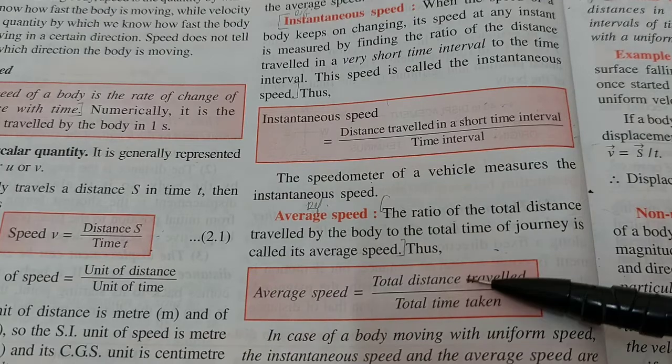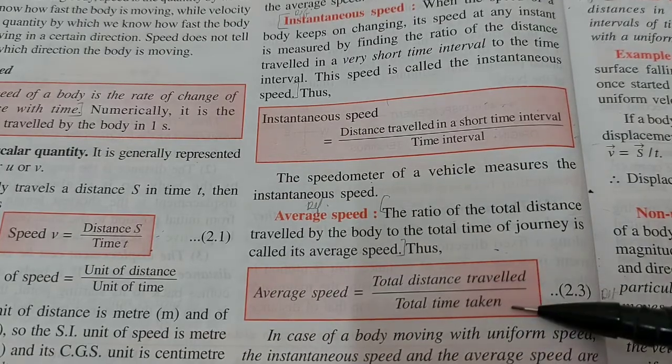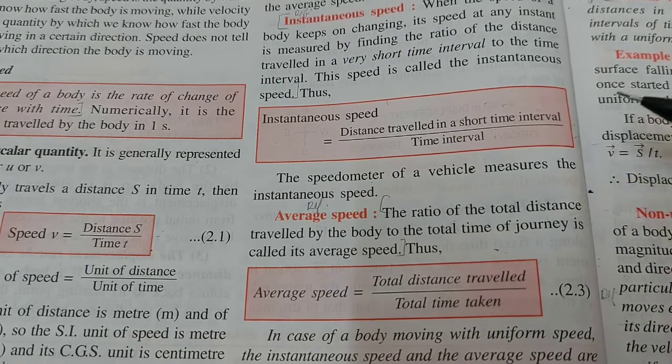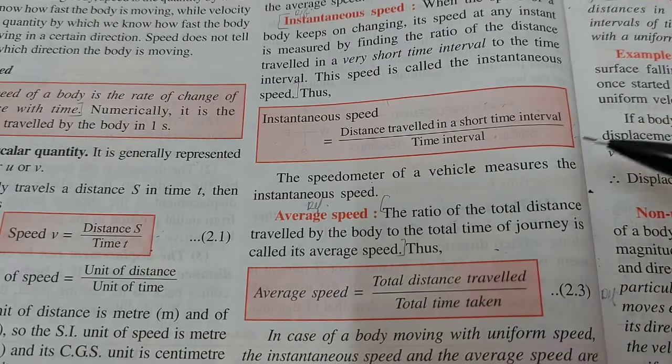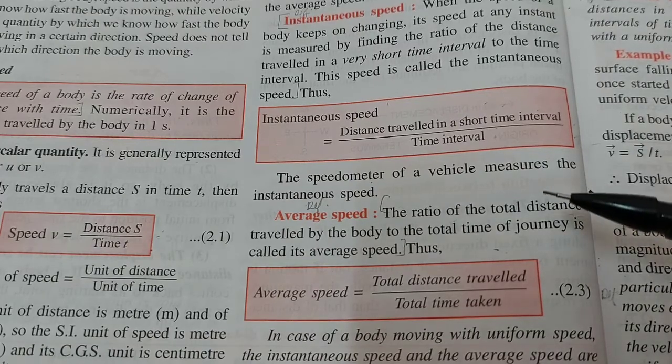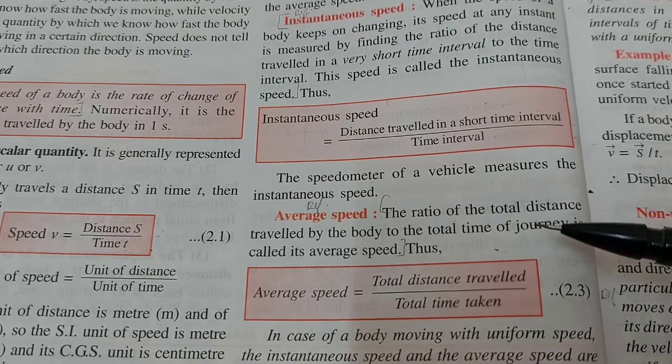So if you find the ratio of the total distance and the total time, that is average speed. Let's say the total distance between two cities is 300 kilometers, and it took totally 2 hours for the journey. So what was the average speed? It would be 300 upon 2, that is 150 kilometers per hour.